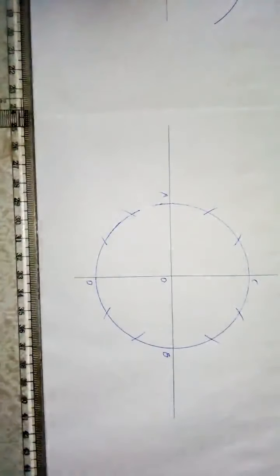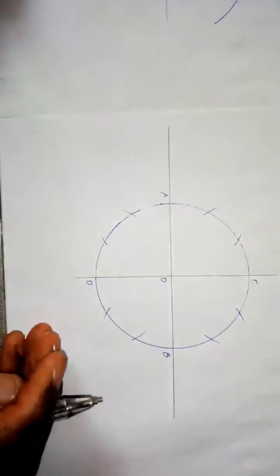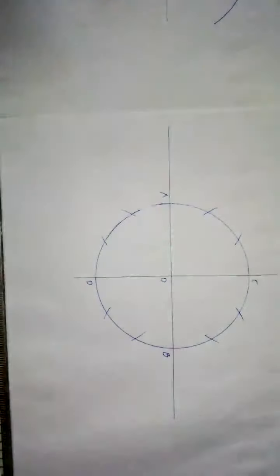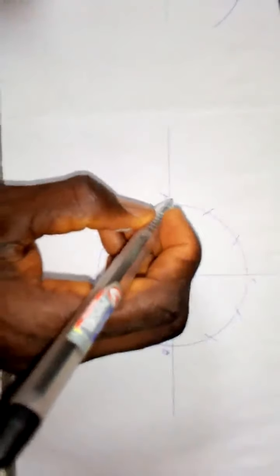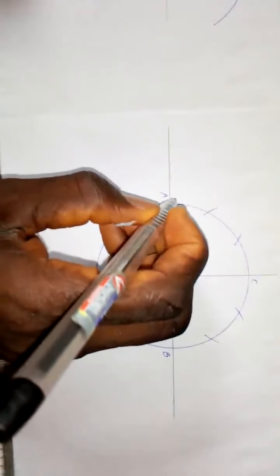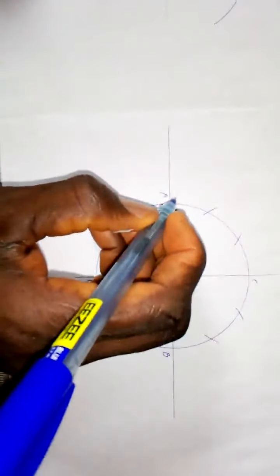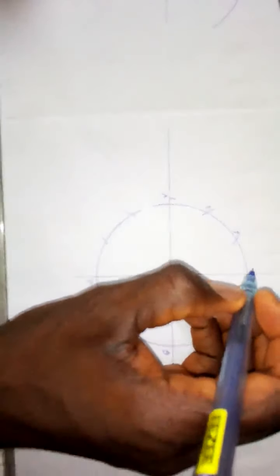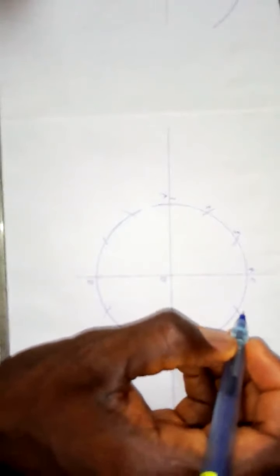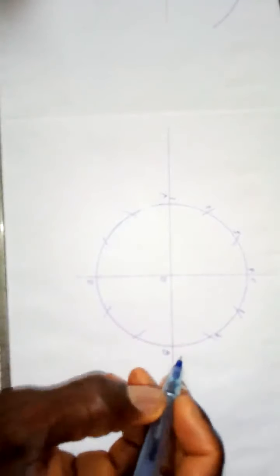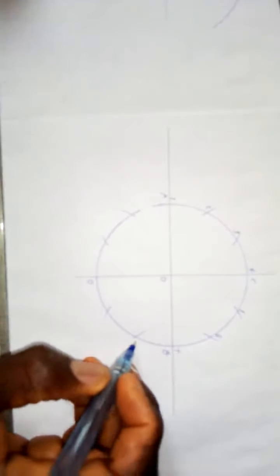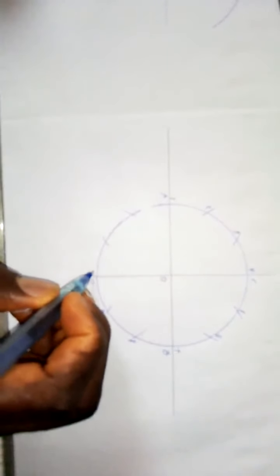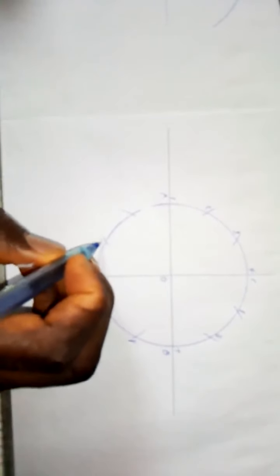Okay, looking at this, I can label this. Let me label it 1, 2. Let me call this point 1, where I have A. This is point 1. This is point 2. This is point 3. This is point 4. This is point 5. This is point 6. This is 7. This is 8. So this is point 9. This is 10. This is 11. This is 12.